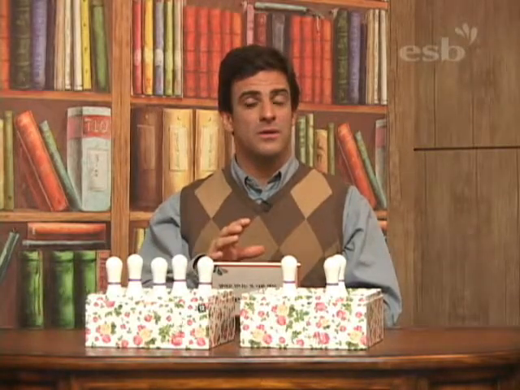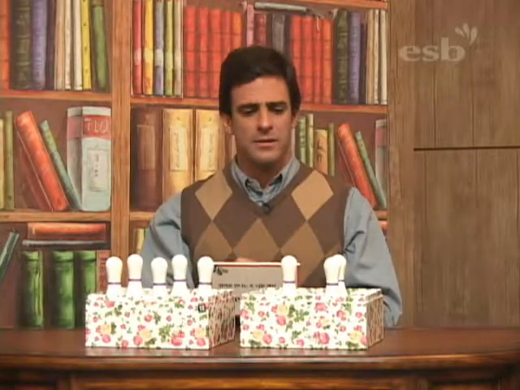Okay, let's go. Today our topic is grouping numbers. Grouping means making a group or putting together in a group. What do we have here?